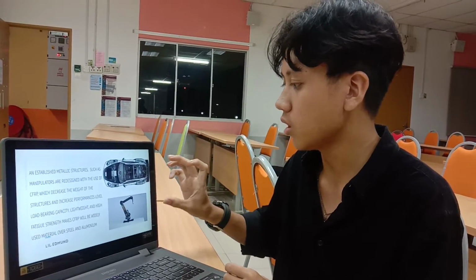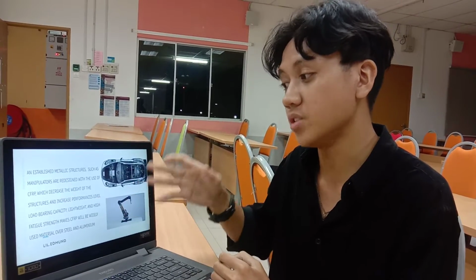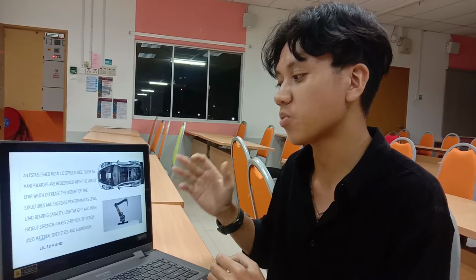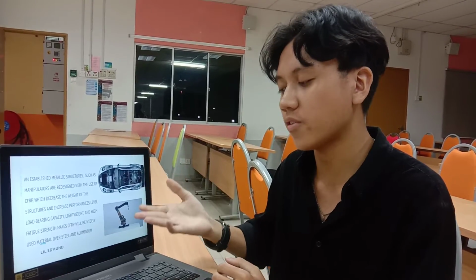These two objects have been using CFRP as their primary and secondary material, and it will automatically decrease the weight of the structure, and increase performance level, load bearing capacity, lightweight and high fatigue strength, and this makes CFRP widely used in material over steel and aluminium.